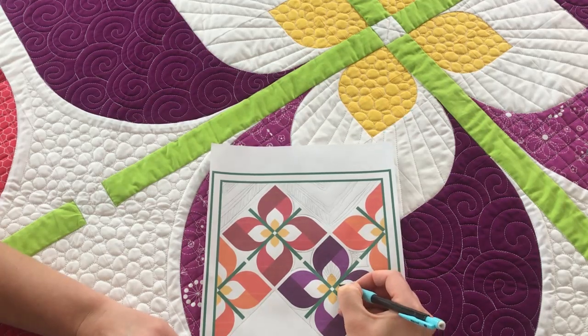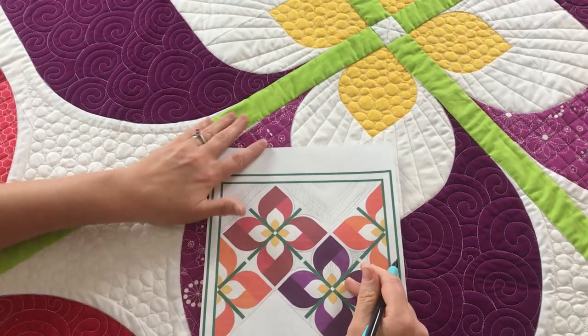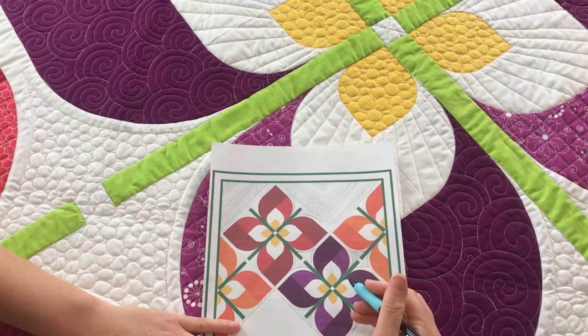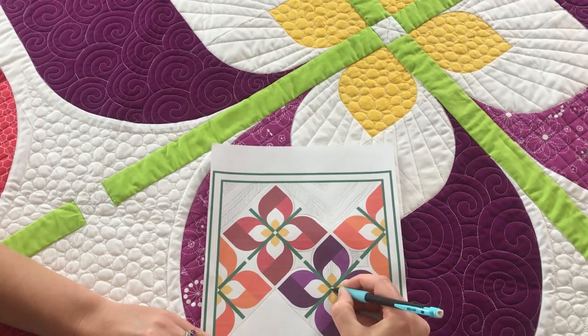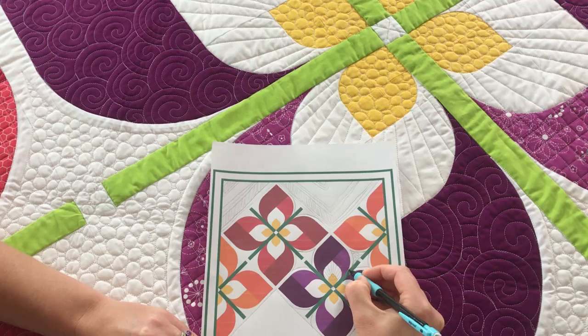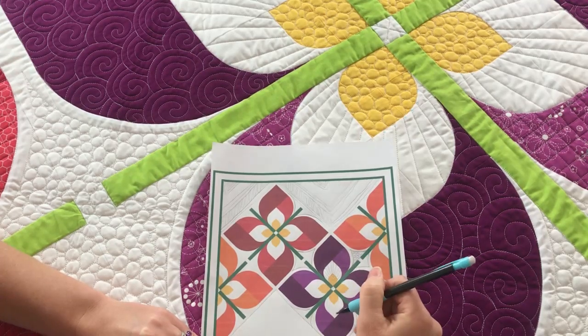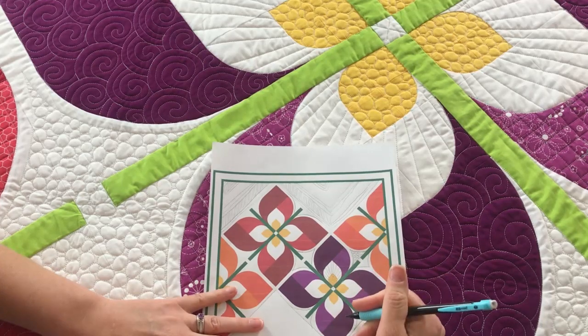I did leave these empty. I didn't worry about quilting in that. They're only about 1.5 inches, so I can get away with not putting anything in them. But then I did throw a little X in the middle here to hold everything down. And by using these shapes to quilt around the outside, I was able to pretty much get everywhere I needed to go without having to stop and break thread and start over again.